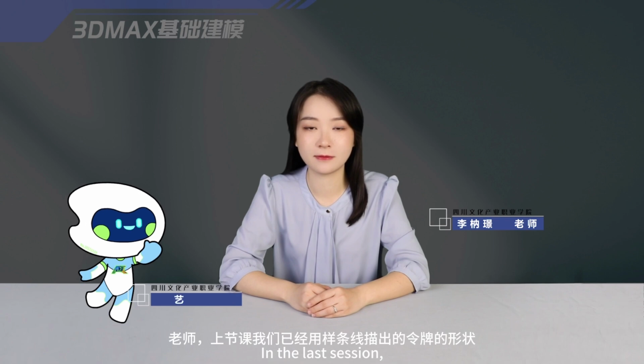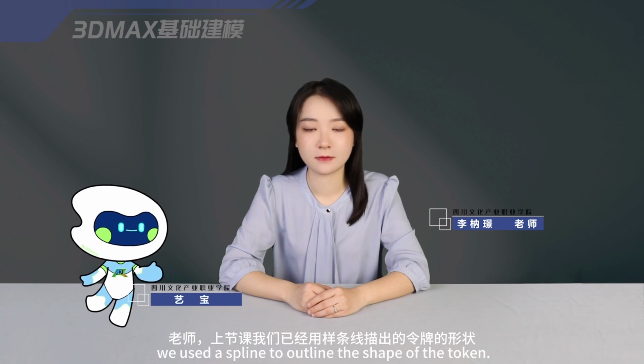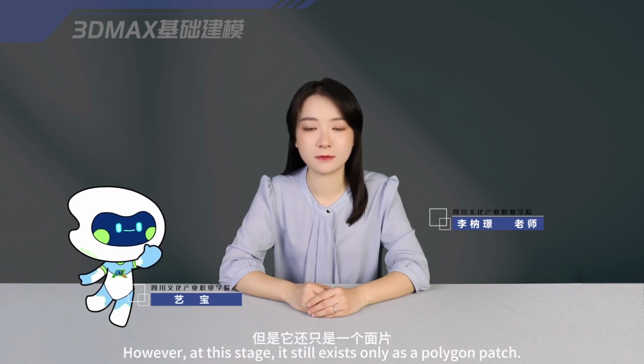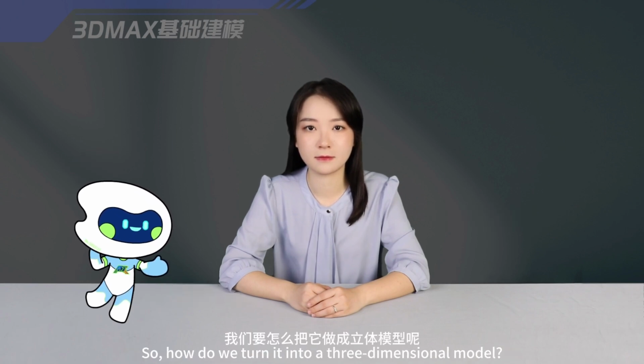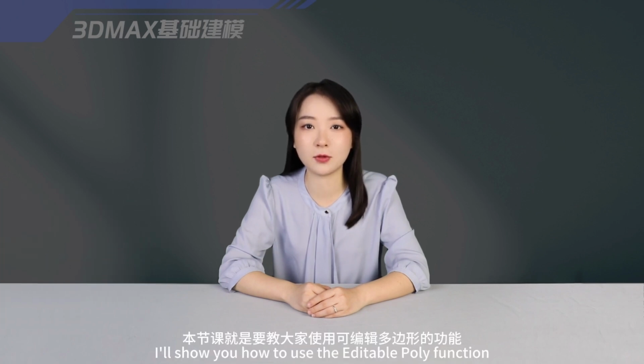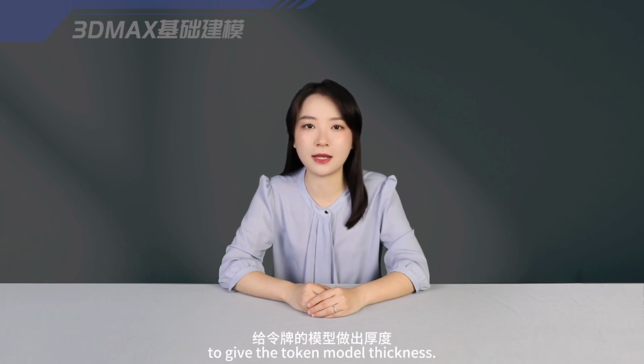In the last session, we used a spine to outline the shape of the token. However, at this stage, it still exists only as a polygon patch. So, how do we turn it into a three-dimensional model? In this lesson, I'll show you how to use the Editable Poly function to give the token model thickness.